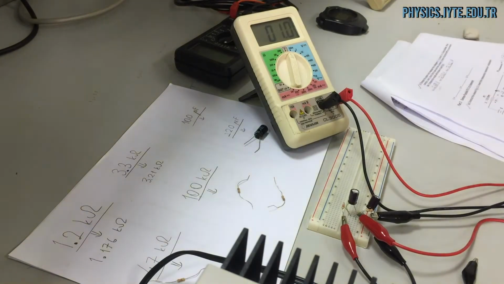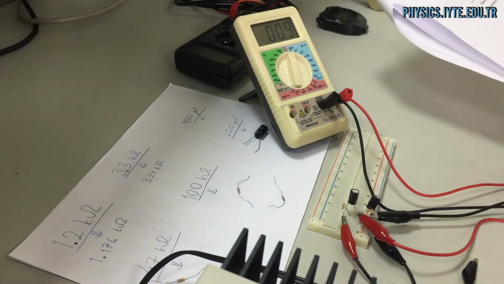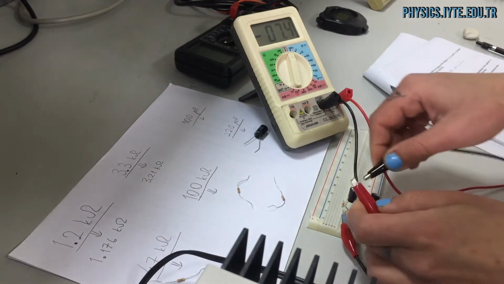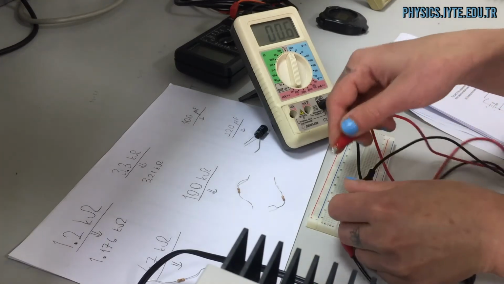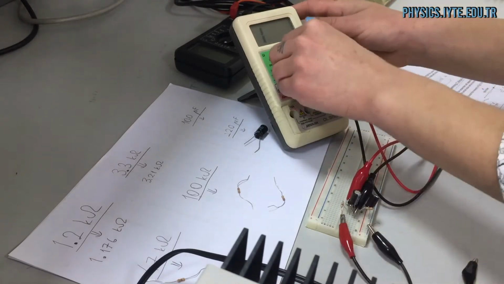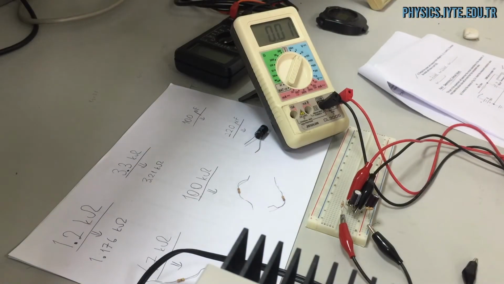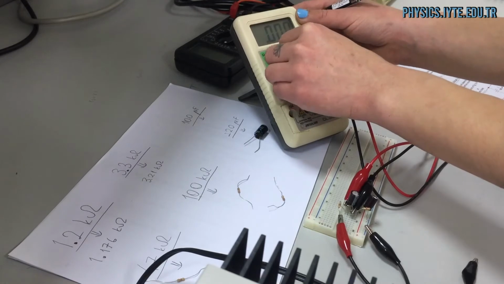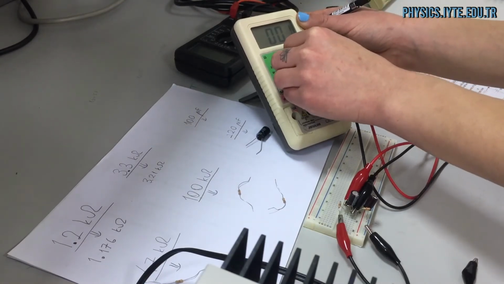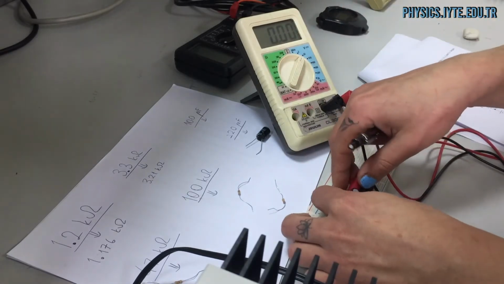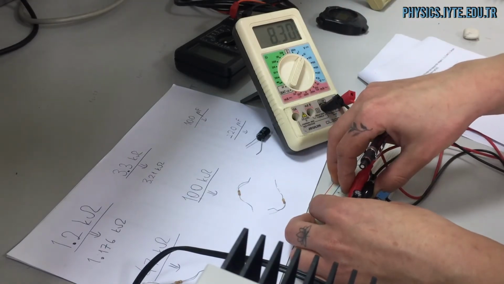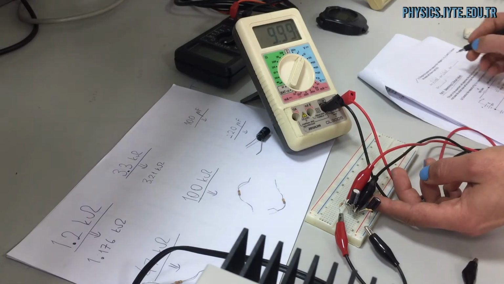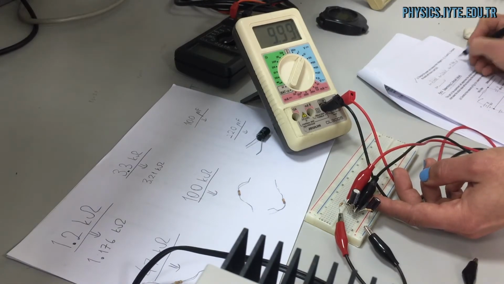For the third voltage value, we will measure the voltage on the first capacitor, for which we can write 9.99 volts.